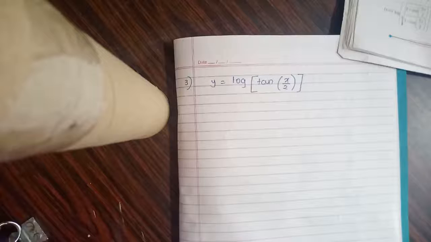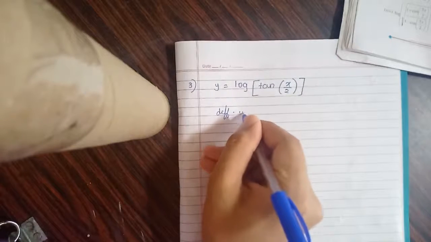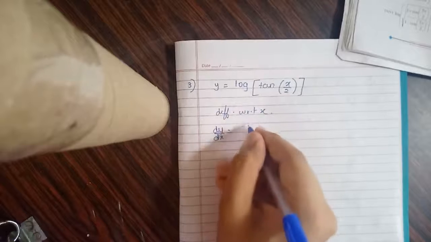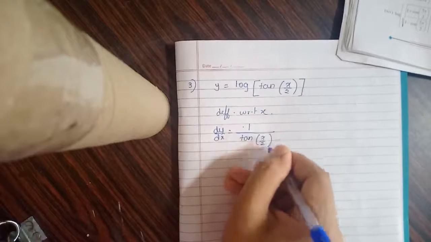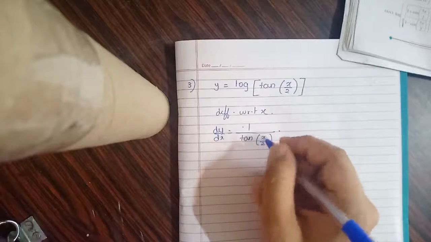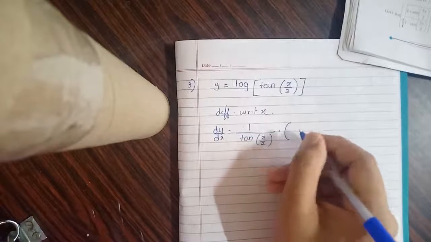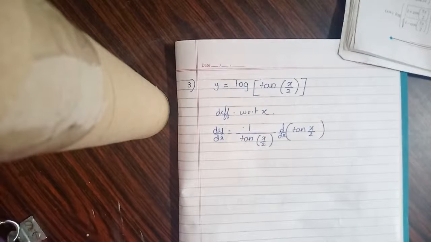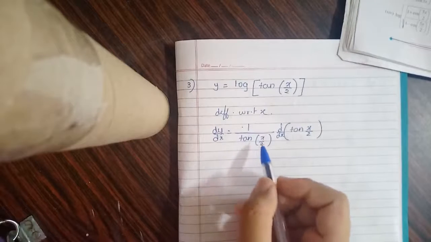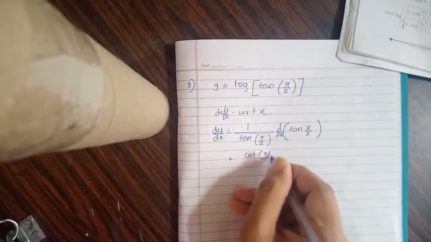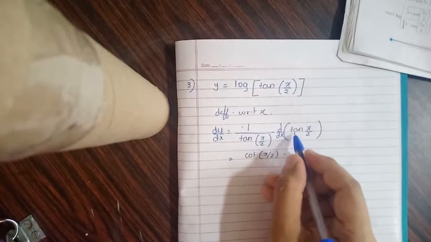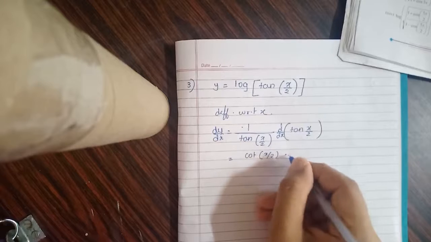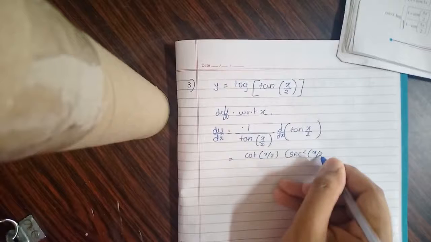Next sum. After differentiating with respect to x, we get dy by dx is equal to, now log of this is 1 upon tan x by 2. So now again differentiating tan x by 2. So now you will get an idea of what is 1 by tan. You know that 1 by tan is cot, so just put the value cot x by 2 into, you know, differentiation of tan x is nothing but sec square x. In place of x there is x by 2, so you just add sec square x by 2.